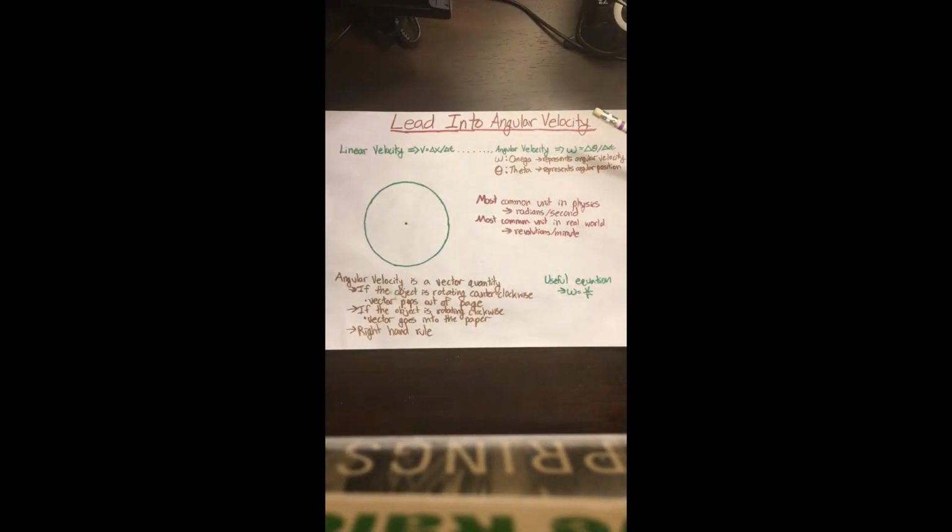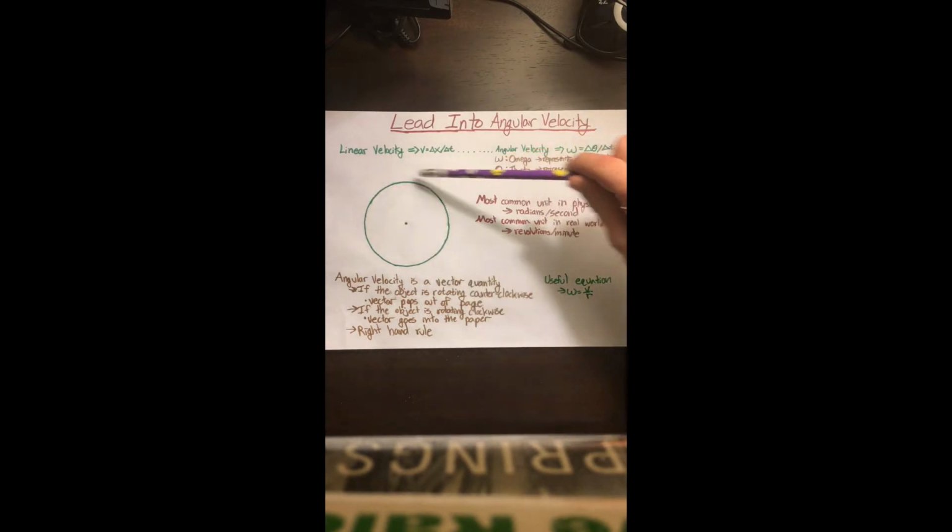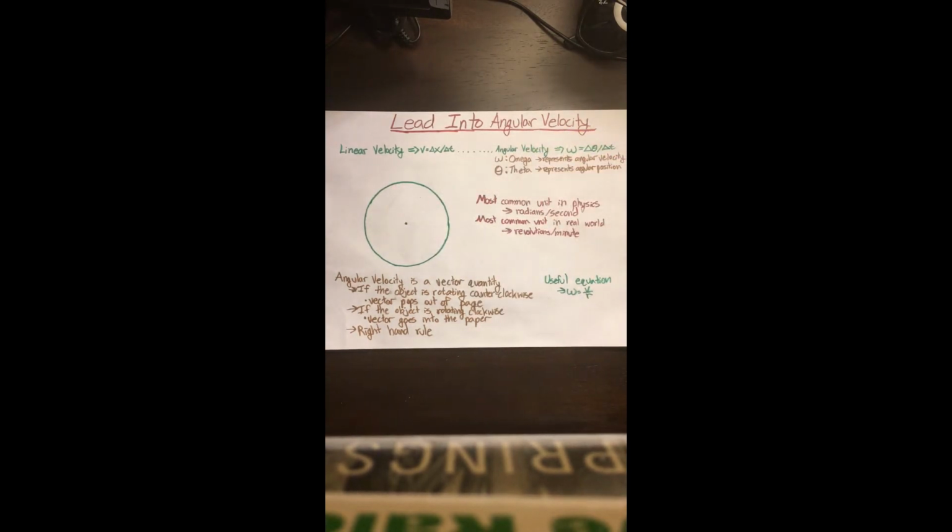To introduce angular velocity, we'll first start with linear velocity, the equation being v equals change in position over change in time. But this change in position is in one direction. Angular velocity, represented by little omega, this little squiggly w right here, is equal to the change in angular position over the change in time. Angular position being represented by theta.